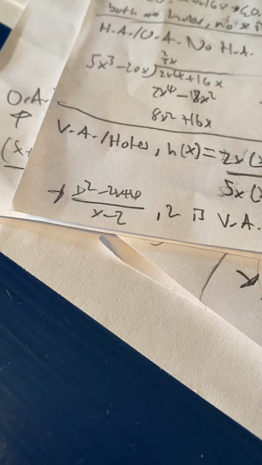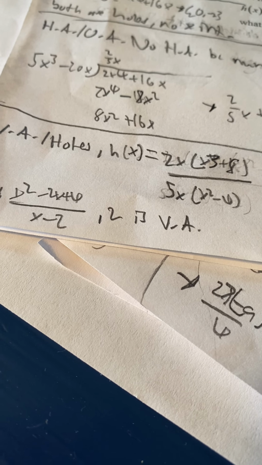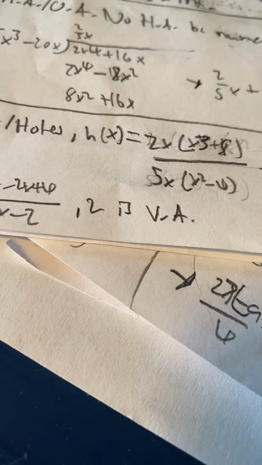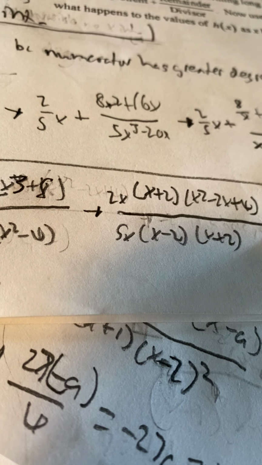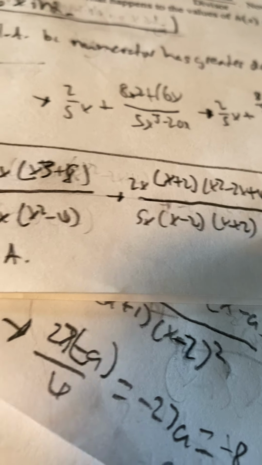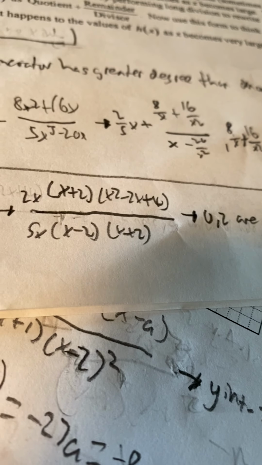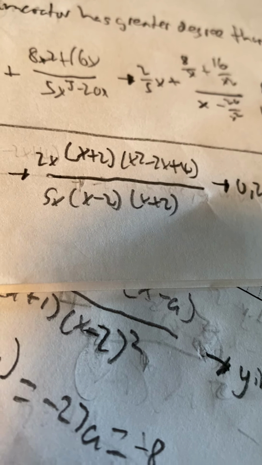Next, the vertical asymptote and holes is 2x times x to the third plus 8 over 5x times x squared minus 4, just simplifying the equation. And then since x to the third plus 8 is a cube thing, and this is a difference of squares, you can do this, and you find that 2 is a hole and 0 is a hole, as both are roots of the numerator and the denominator.